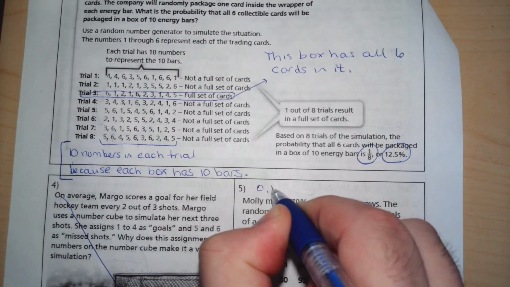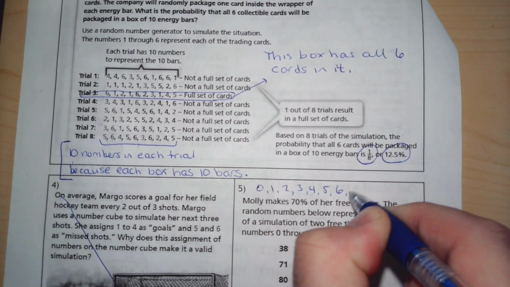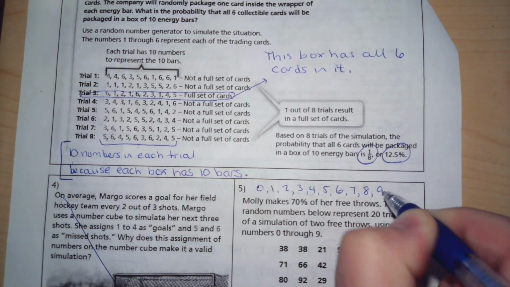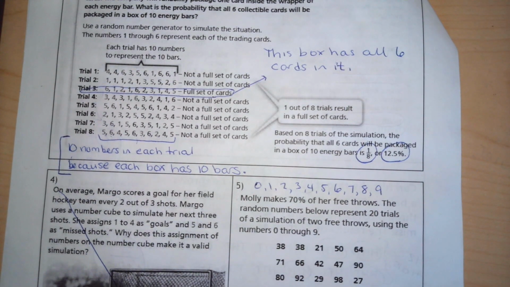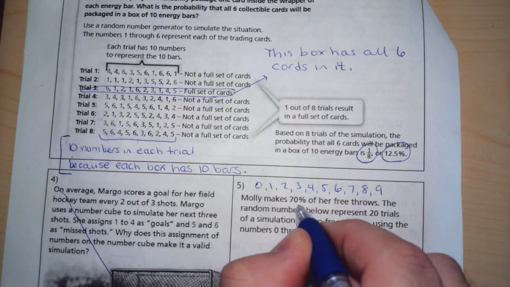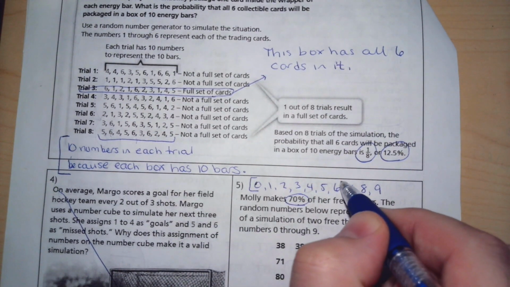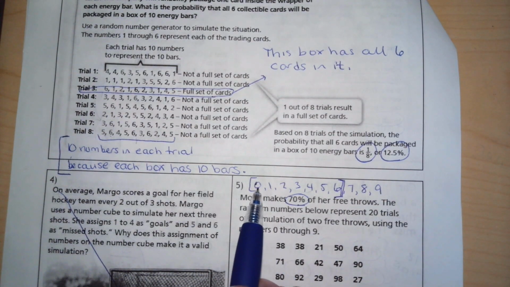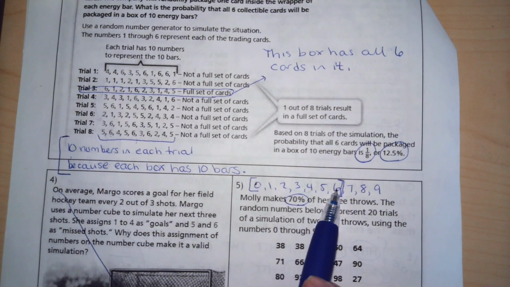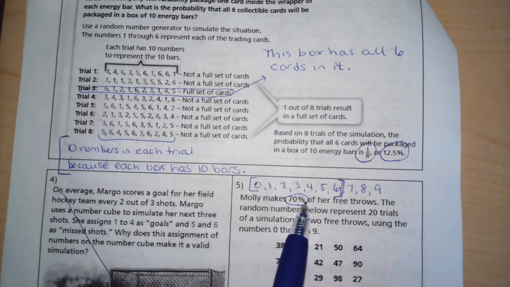So if we're using the numbers 0 through 9, 70% of those numbers start at 0 and we go up to 6. So that's 7 numbers out of the 10. So that's 70% of the numbers.